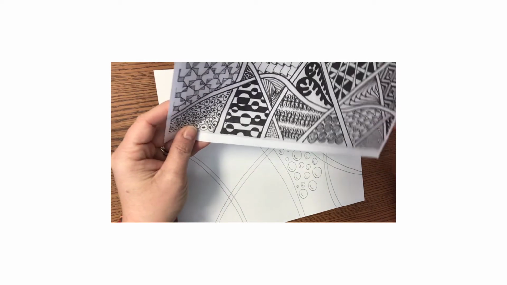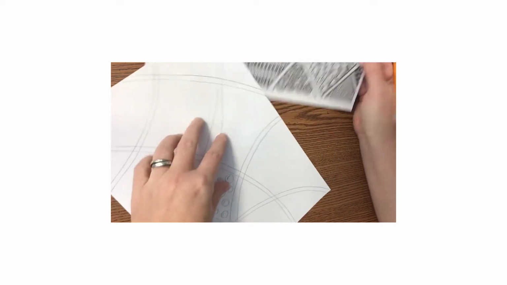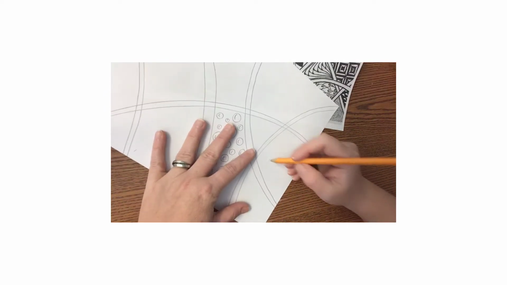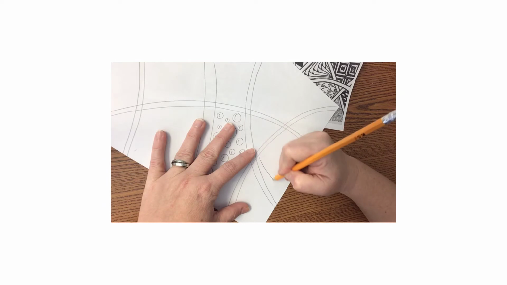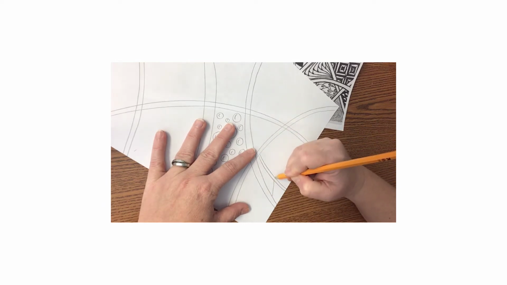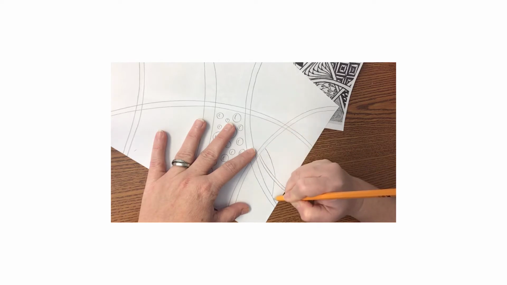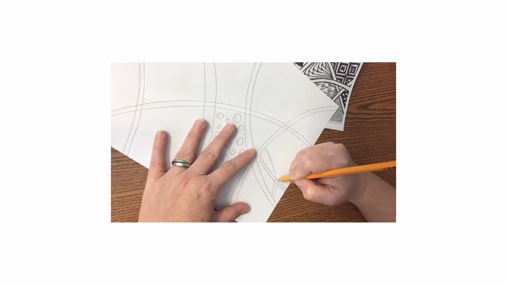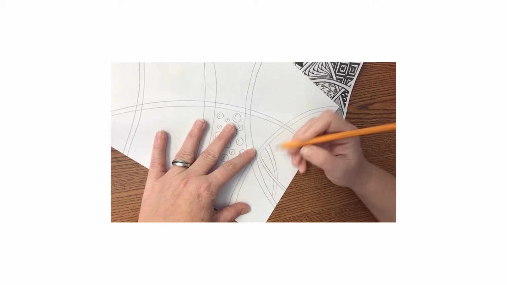All right, I'm going to do this crisscross one. I'm going to do it right over here in this section. Going to cross right in here. I love this one. It makes me feel like it's like shoelaces overlapping each other. Or rope.